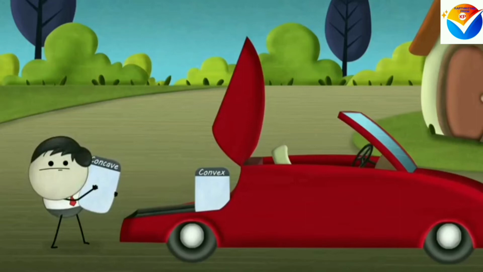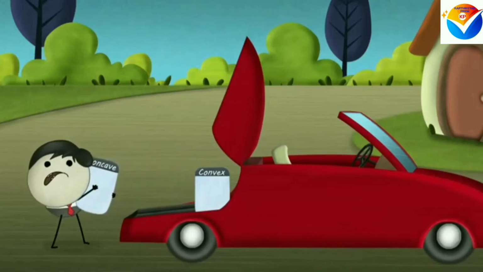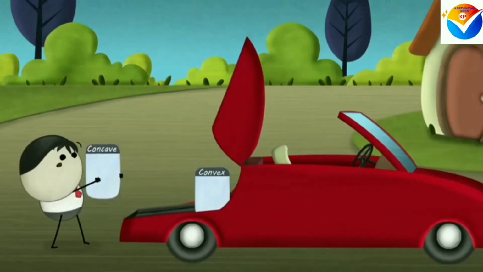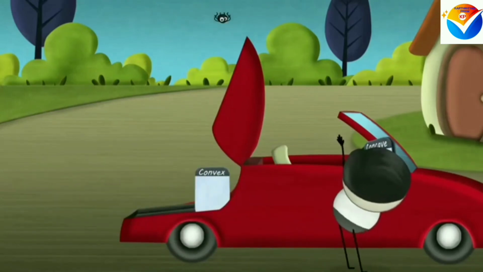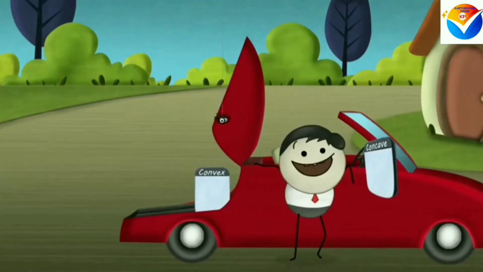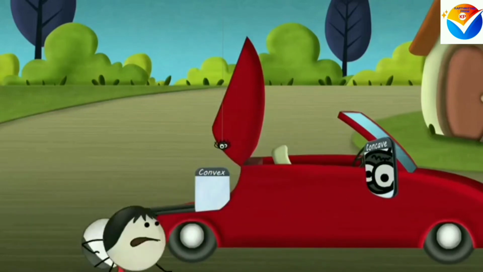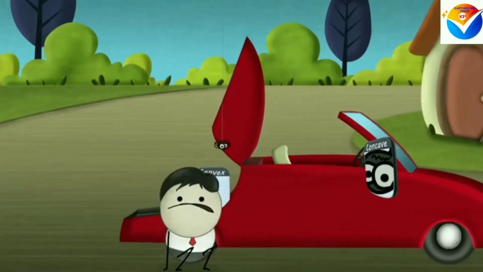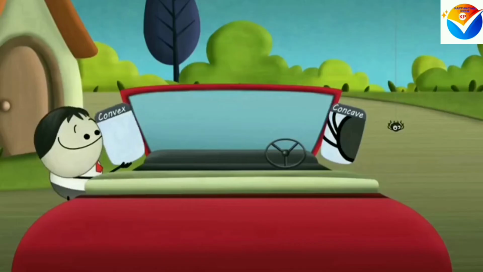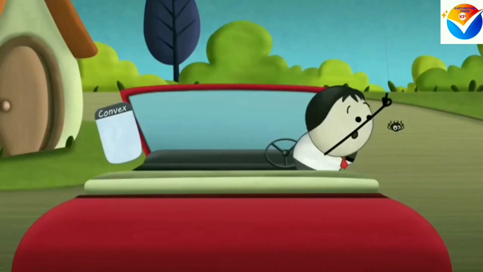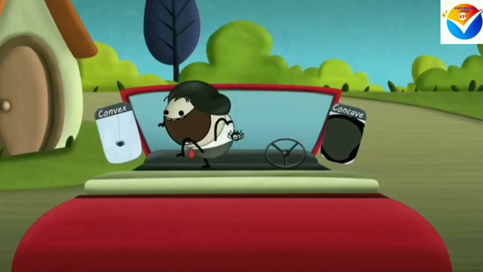No, don't use a concave mirror. It will usually show you magnified images. Oh. Why don't you listen to me? See, I was correct. Now put the convex mirror and see the result. Oh. Look, the image is much smaller, right?